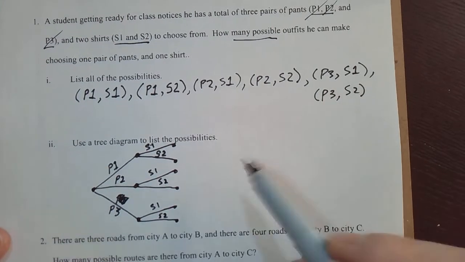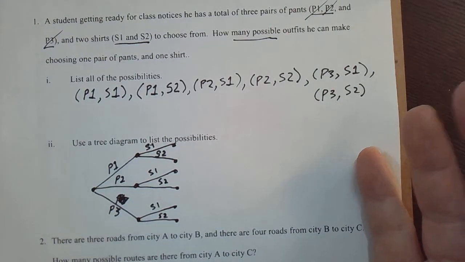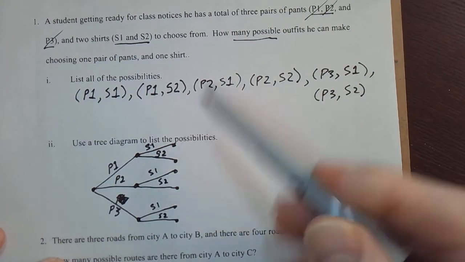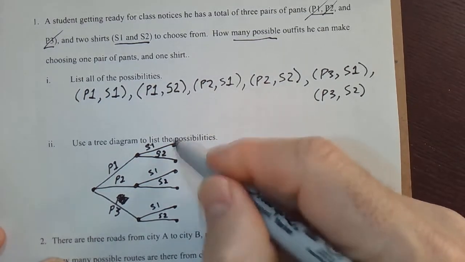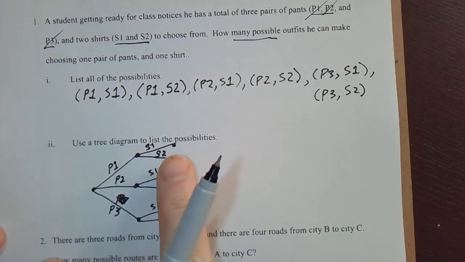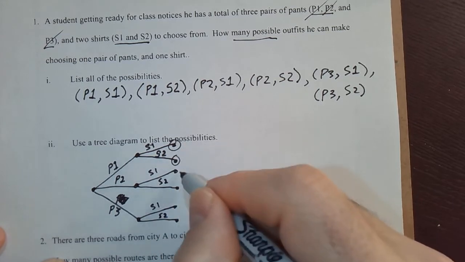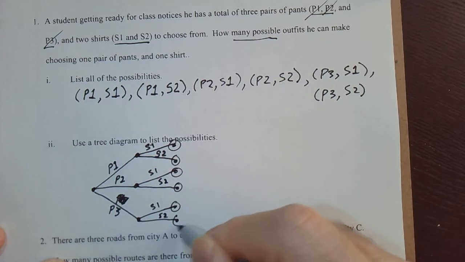This tree diagram describes every possibility. Notice as you move from left to right, how many endpoints are there on the right? We'll call this the start and this the finish. 1, 2, 3, 4, 5, 6.